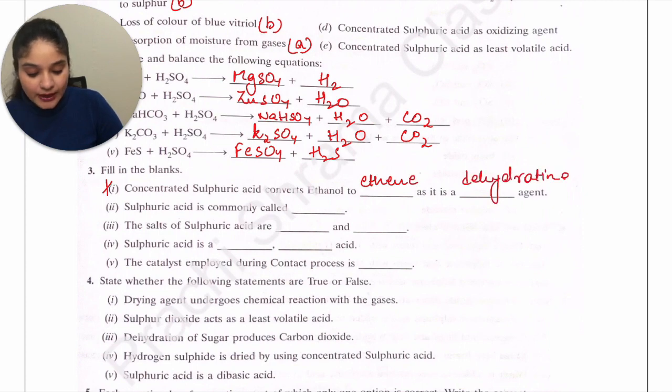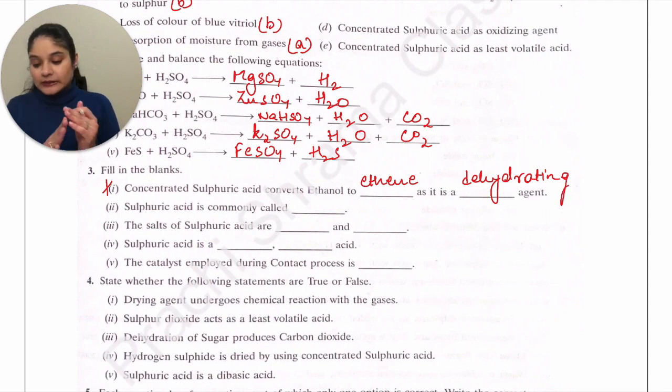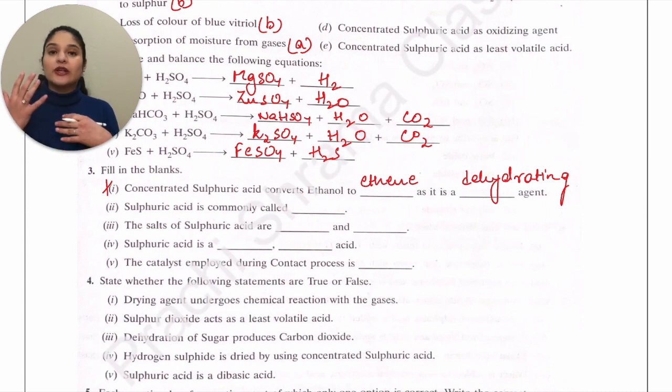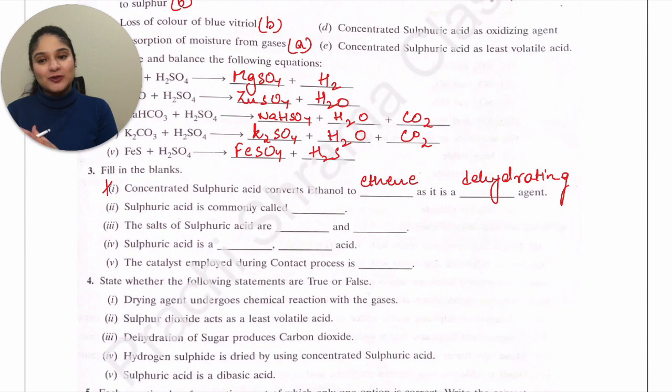agent. Now next is sulfuric acid is commonly called as oil of vitriol. That's a common name. This is an important question. For all the study of compounds, if there are any common names mentioned, they are important for your multiple choice or single word answers. Okay? So the answer would be oil of vitriol.